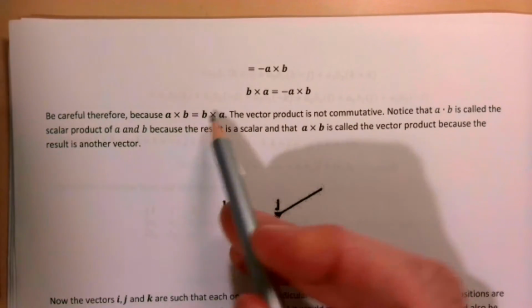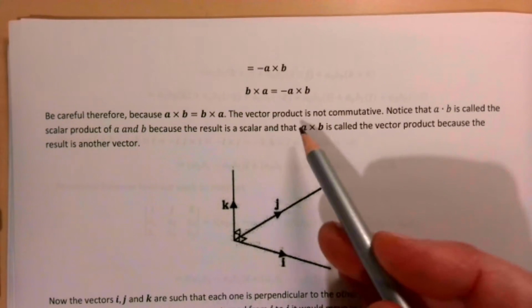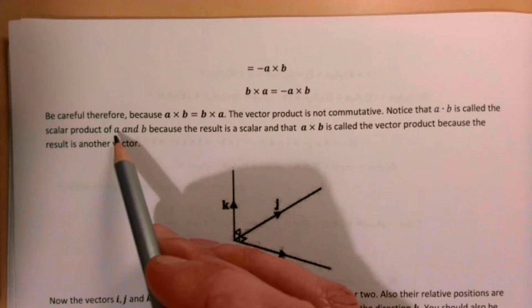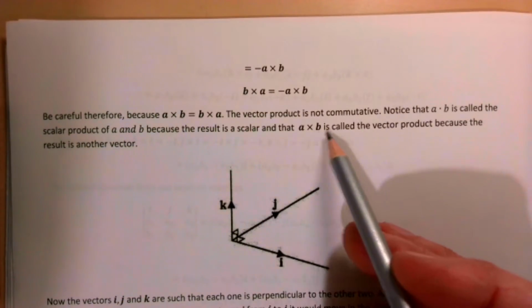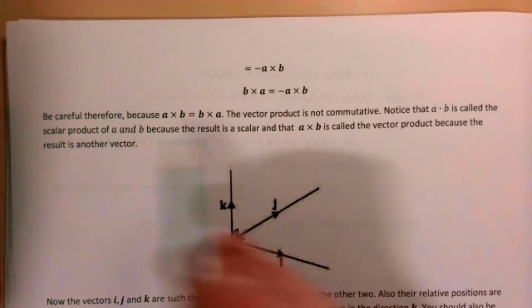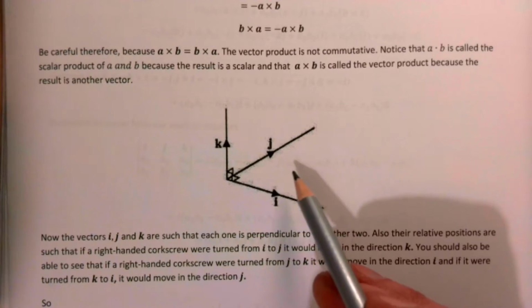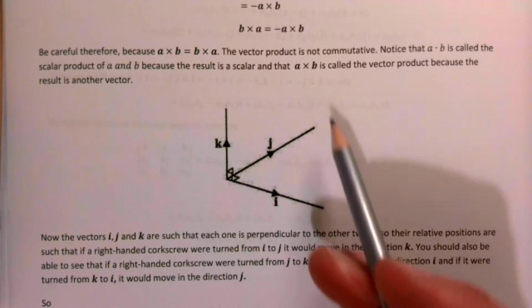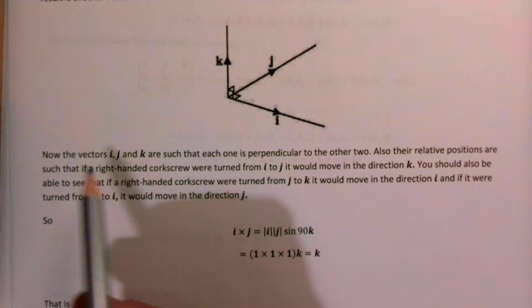So be careful, because a cross b is not equal to b cross a. The vector product is not commutative. Notice that a dot b is called the scalar product of a and b, as I mentioned before, because the result is a scalar, and a cross b is called the vector product because the result is another vector. It's very useful further on in this unit if you can find a vector perpendicular to two vectors, and that's what the cross product gets you.